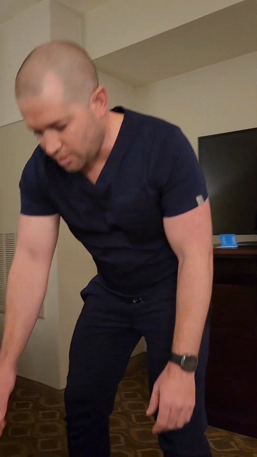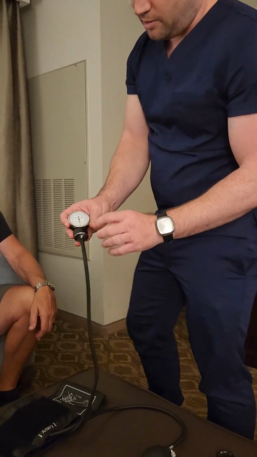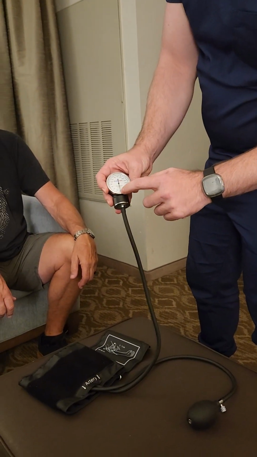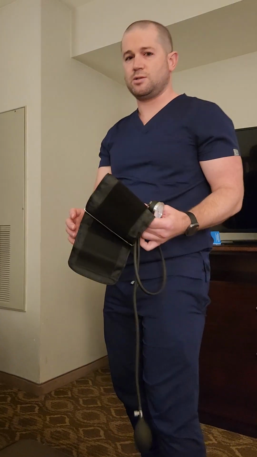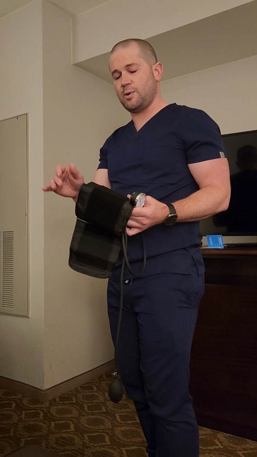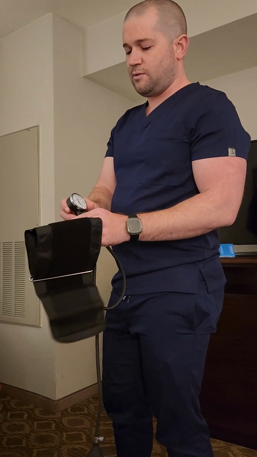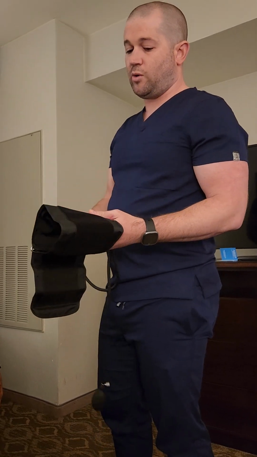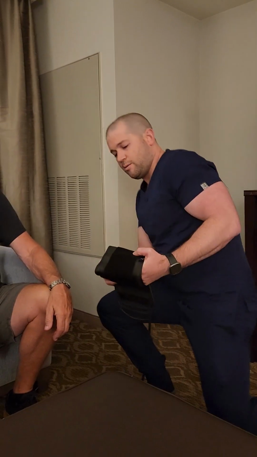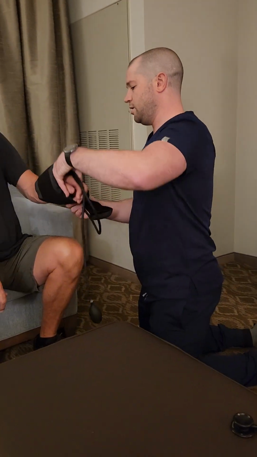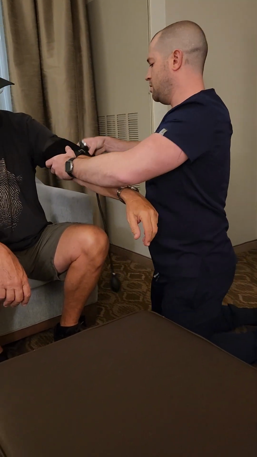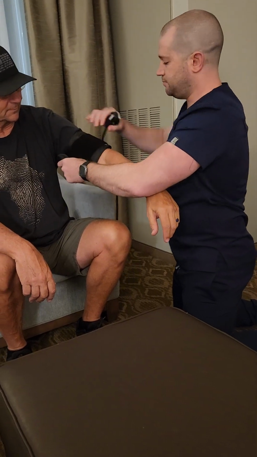So this is a blood pressure cuff. As you see here, there are the different numbers. And you want to get two numbers when you take a blood pressure: your systolic and your diastolic. Your systolic is always the top number, and that is the pressure in your arterial wall when your heart constricts. The bottom number, the diastolic pressure, is the pressure that's left in your arterial walls when the heart is relaxed.